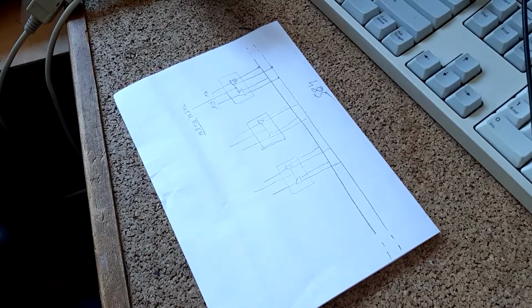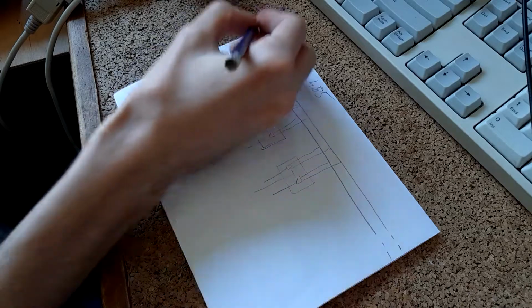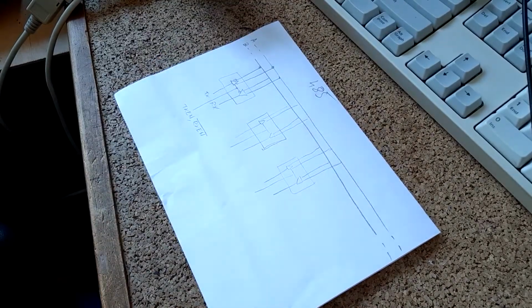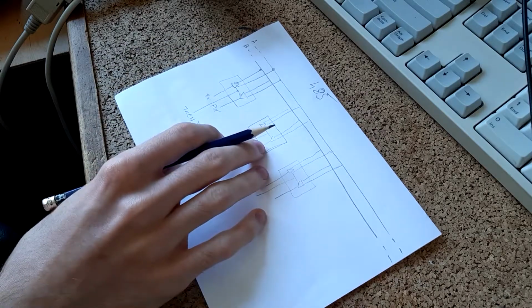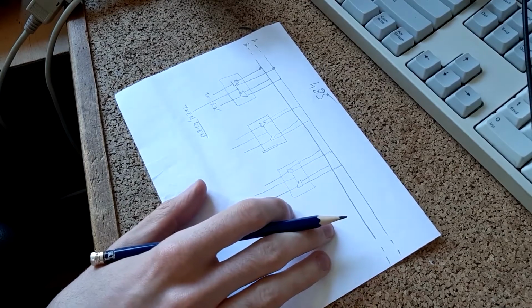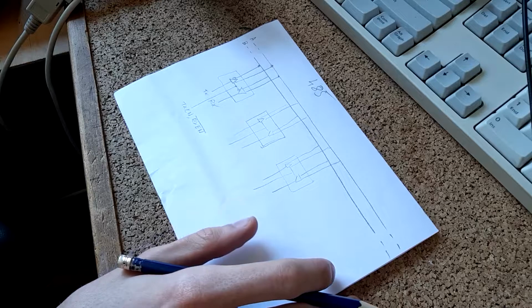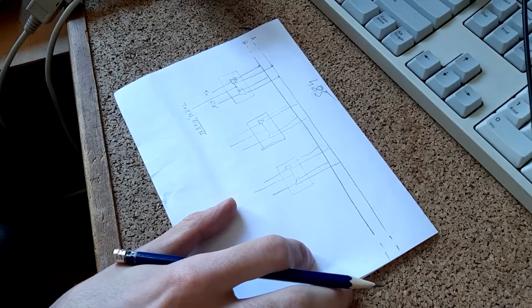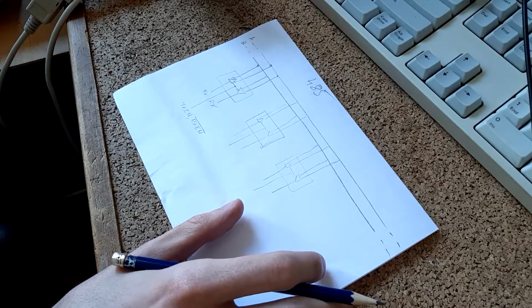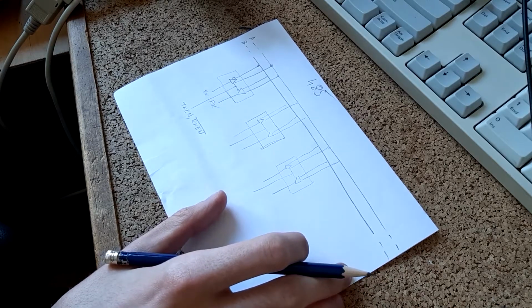Now this is where 485 comes into play. In a typical 485 bus, you've got those two common lines that are conventionally labeled A and B, and then you connect 485 transceivers to it. Now 232 is a full duplex bus, and that means you can transmit and receive at the same time. But 485 comes with a trade-off, and the trade-off is that it's a half duplex bus, which means that you can only transmit or receive at one time.